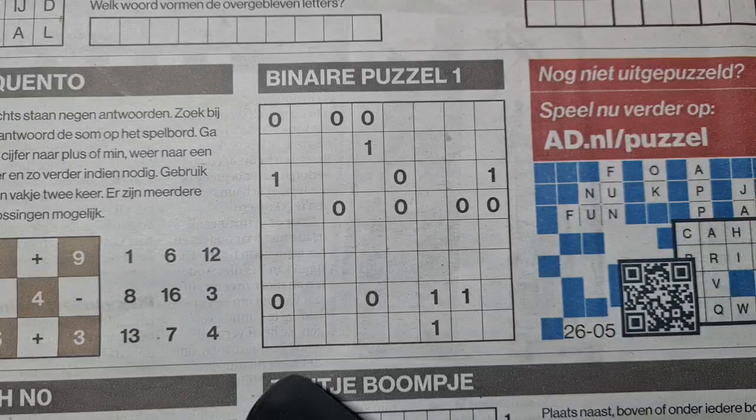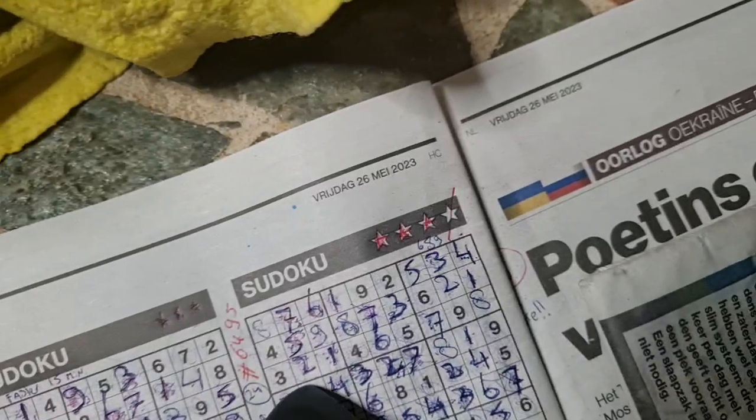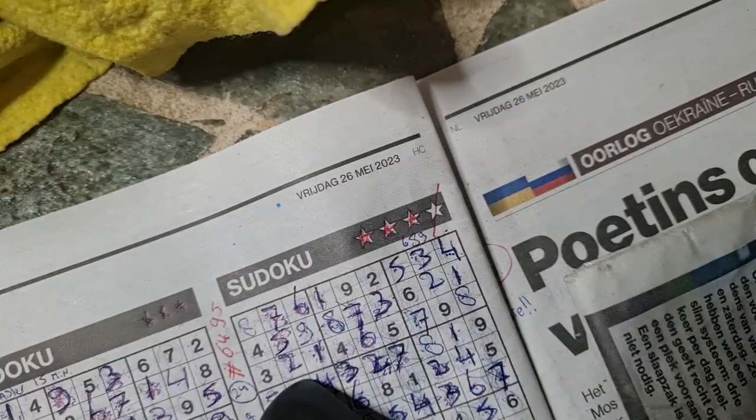Boys and girls, welcome back with the third puzzle. The third puzzle, a binary puzzle. In the additional of today's newspaper on a Friday, yes, Friday, May the 26th, 2023.